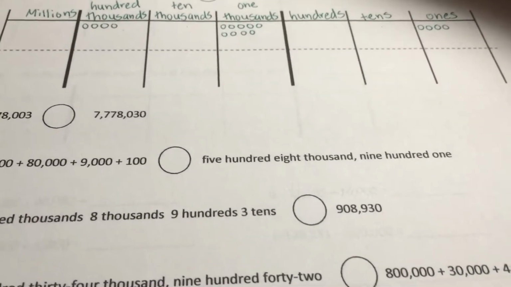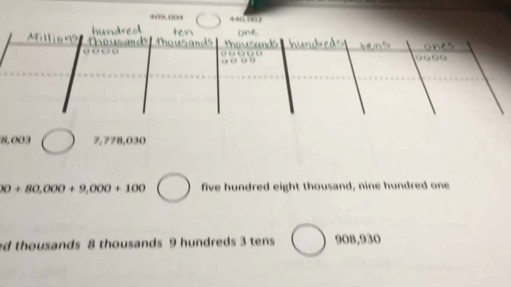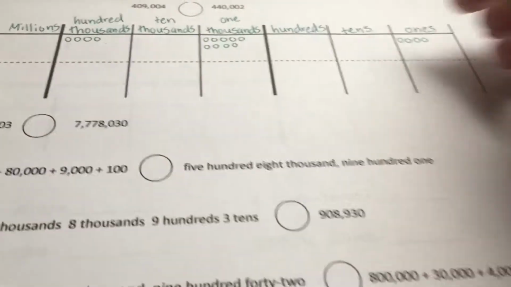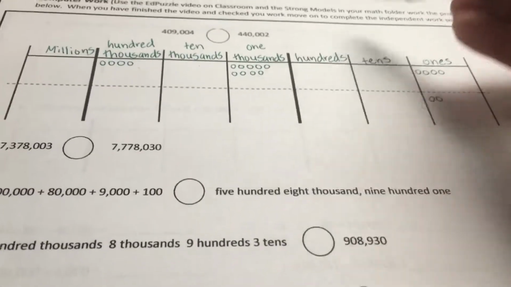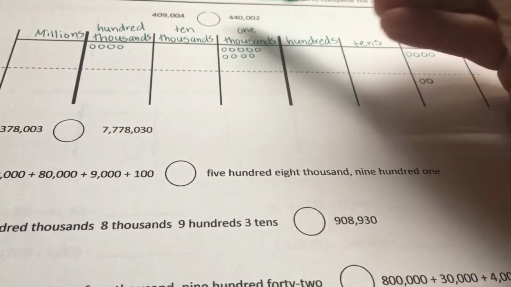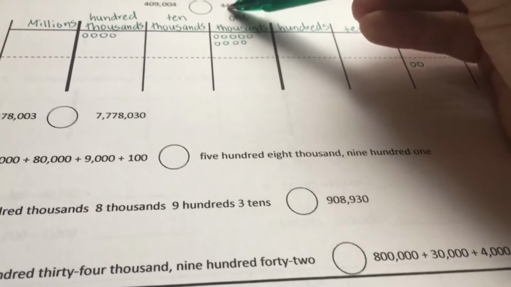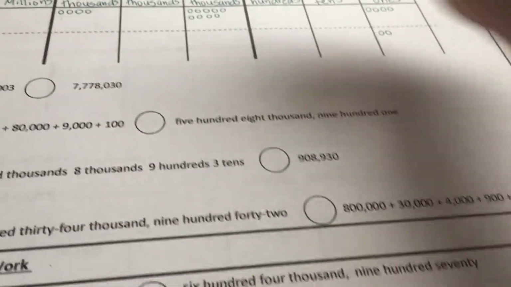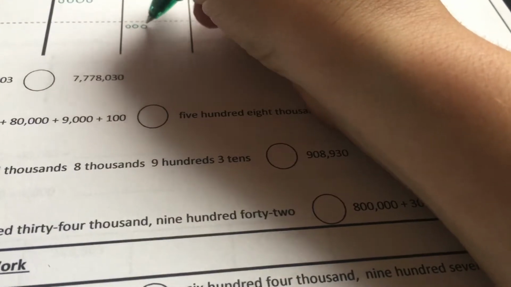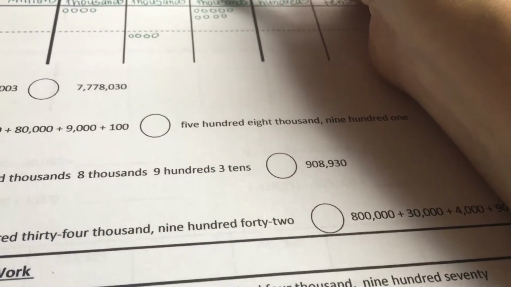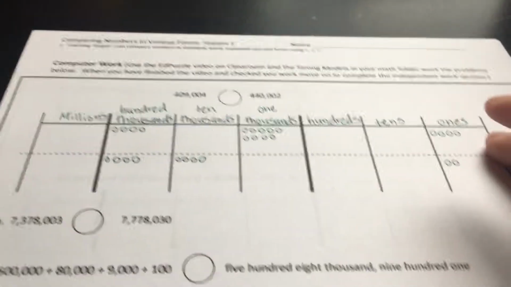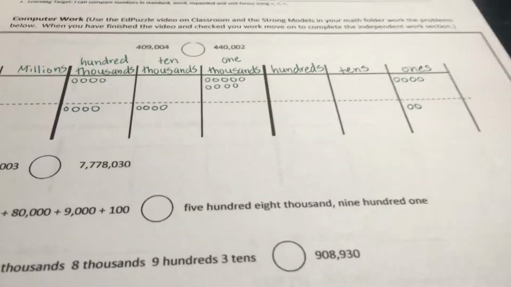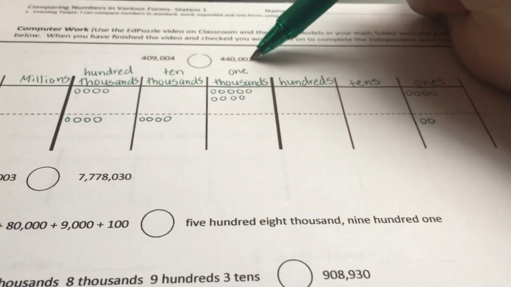Now I'm going to go back and draw my second number. So I have 2 ones now. 1, 2. I have 0 tens, 0 hundreds, 0 thousands, but I have 4 10,000s. 1, 2, 3, 4. And then I have 400,000s. 1, 2, 3, 4. So, most important when you compare, guys, we've been looking at numbers starting at the ones.